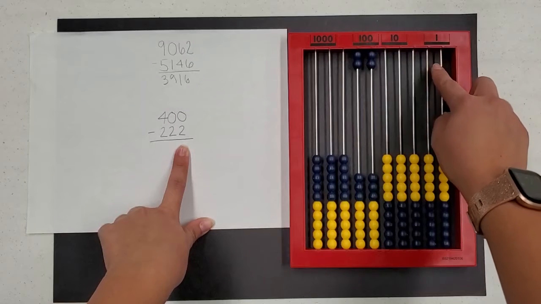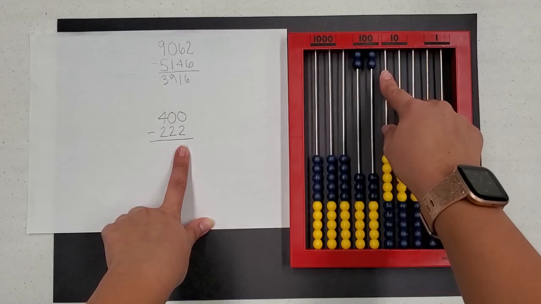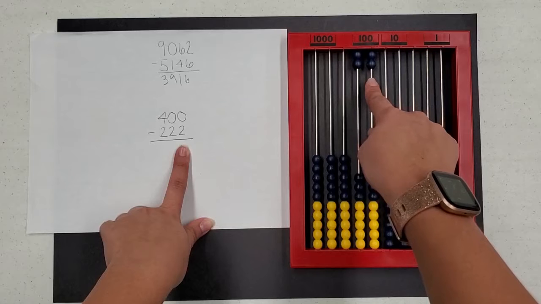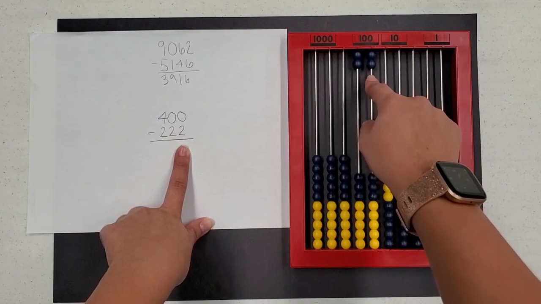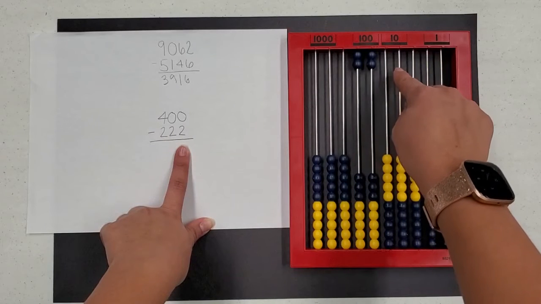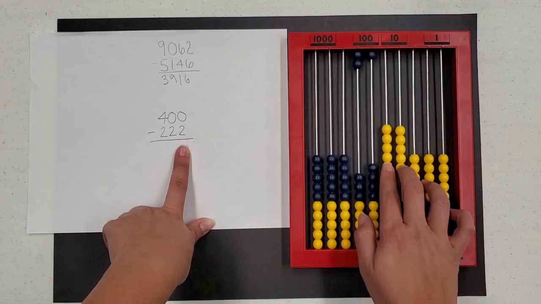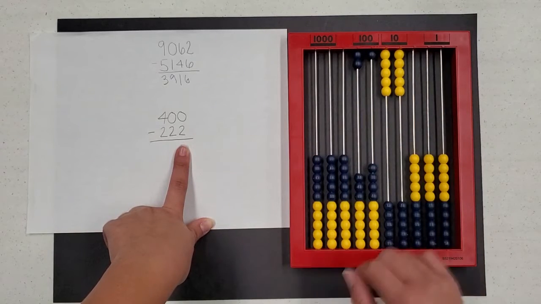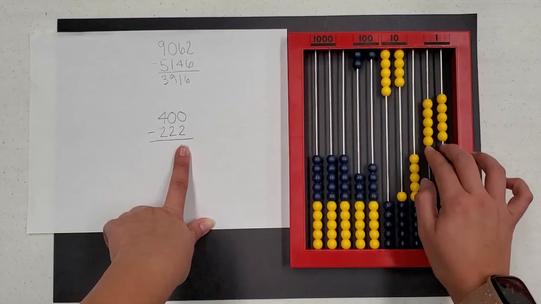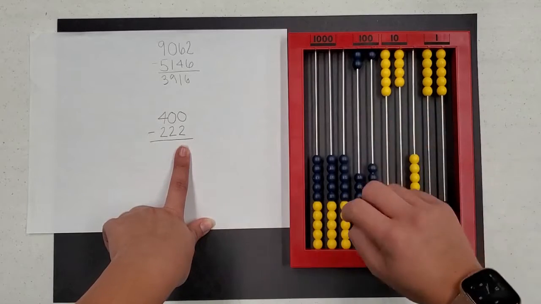No, there's nothing there. Well, normally we would trade with our tens, but there's nothing in our tens spot either. So we have to keep going and trade one of our 100 beads. But we can't just trade 100 beads onto our ones. We're going to have to trade to our tens first. So we'll trade one 100 bead to make 10 tens. Then we're going to trade one 10 bead to make 10 ones. Now we can take 2 from our ones place.